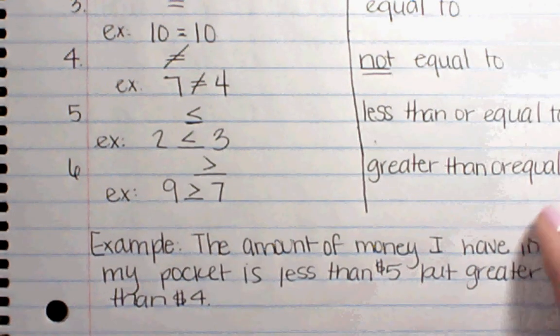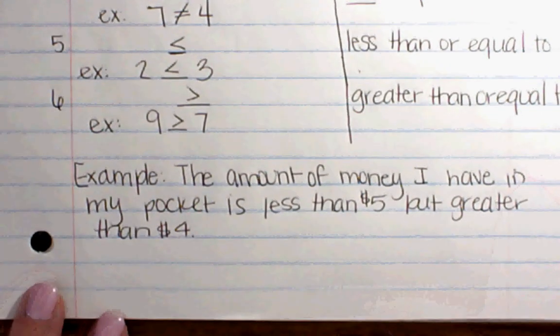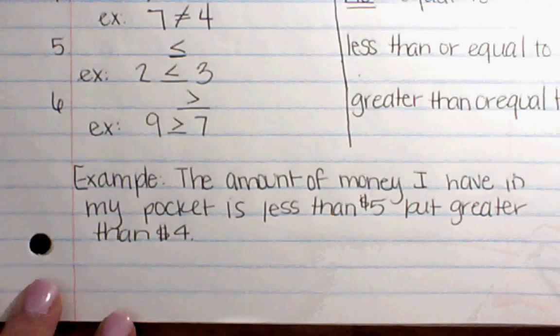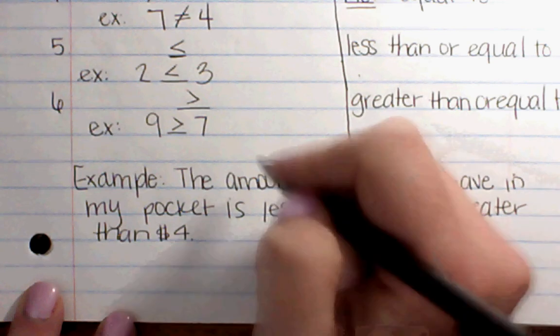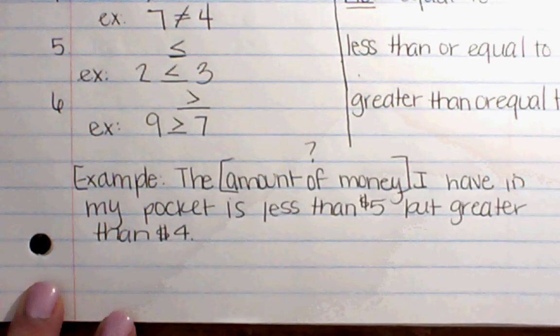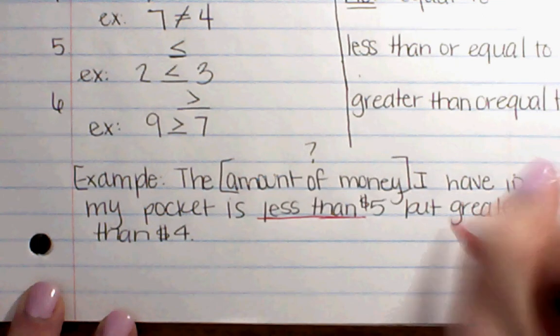Okay? So we're going to write this as an inequality. So the number I have, I'm going to put as a question mark, because I don't know what that is. And then I have some keywords I'm looking at. We see less than, and then I see greater than.